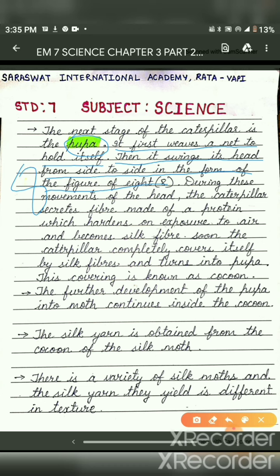During these movements of the head, the caterpillar secretes a fiber made of a protein which hardens on exposure to air and becomes silk fiber.